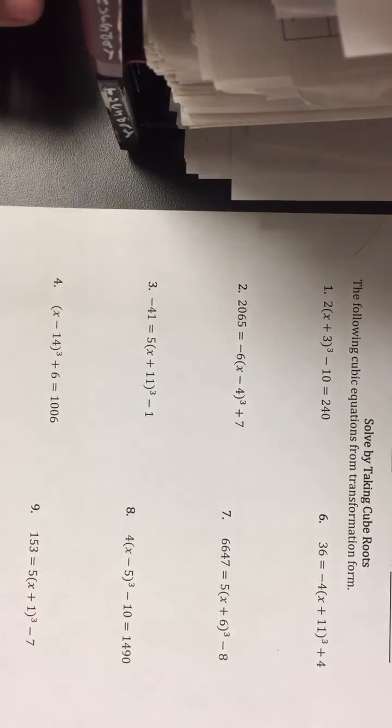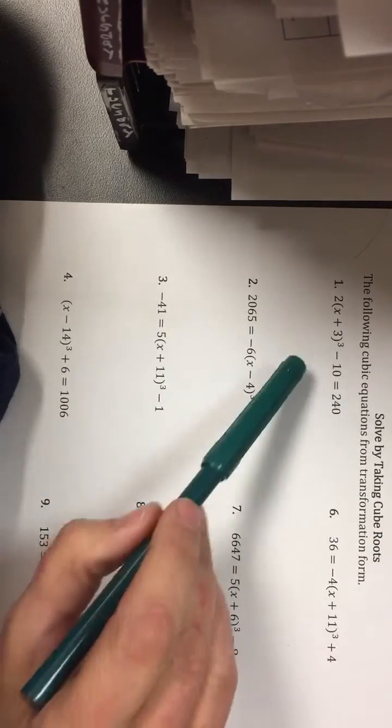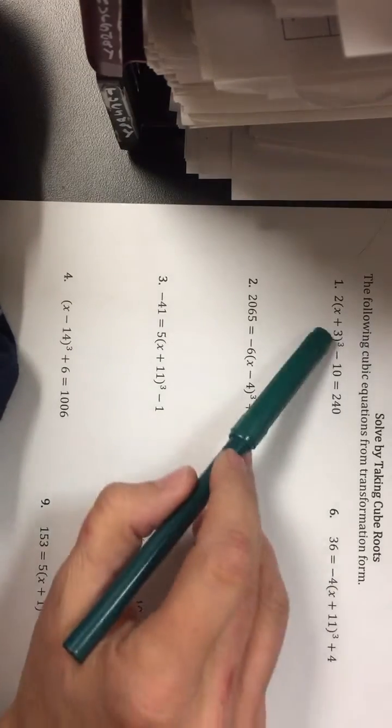So we're going to look at solving equations by taking the cube root. When we look at an equation, we're looking at cubics. We actually want to solve these equations, and in order to solve these, we have to be able to take a cube root because these are cubic functions. What we're going to do to solve these equations is just like we did with quadratics. We're going to rearrange the equation first.